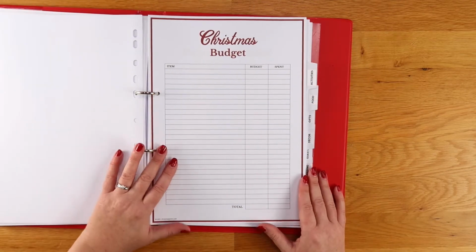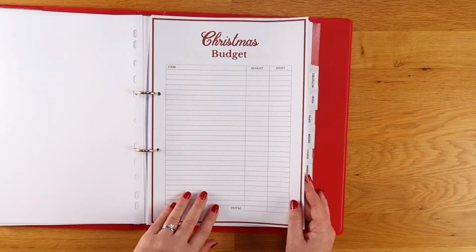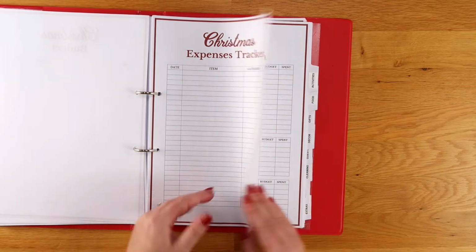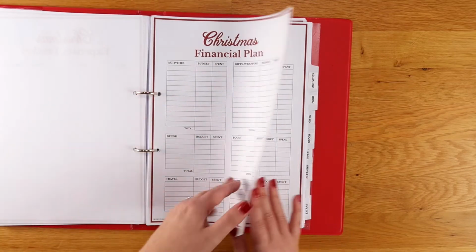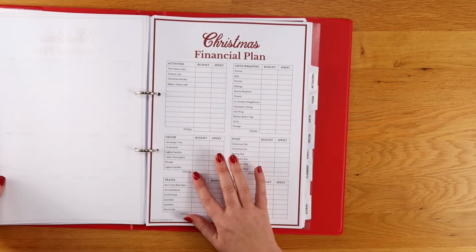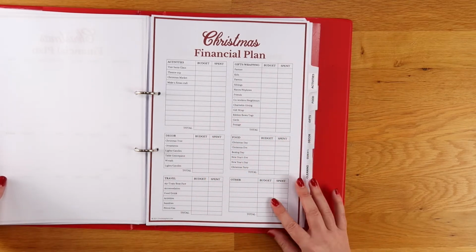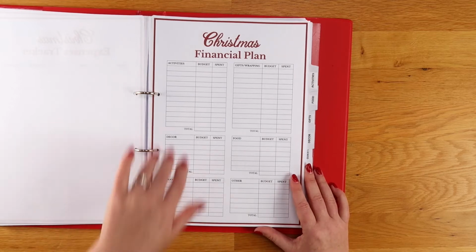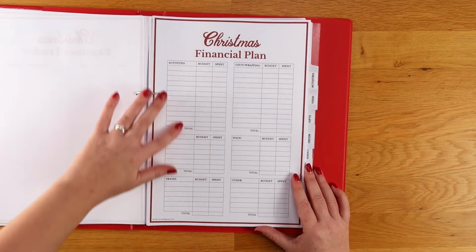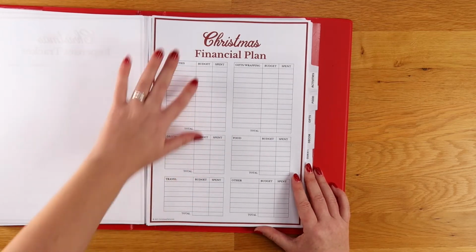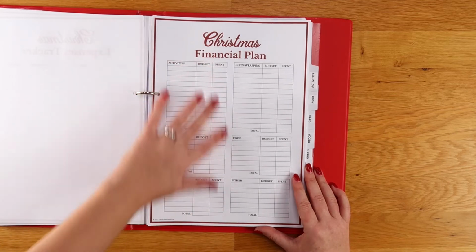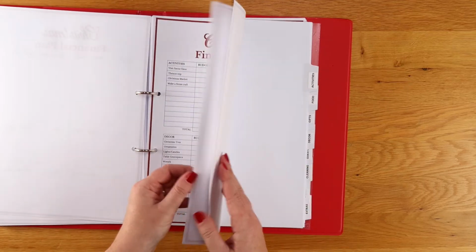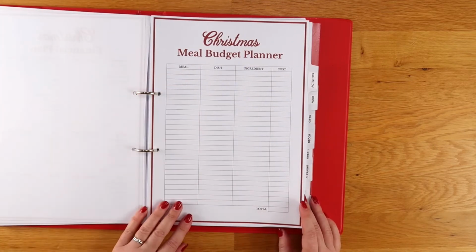In the budget section, we have a general budget table. We have an expenses tracker, and then we have a financial plan, and we've got two versions, one that we have started to pre-fill out for you to give you an idea on how to use it, and then a blank template version where you can plan for what you need to spend money on, what your budget is, and then keeping track of how much is spent. And then finally we have a meal budget planner.